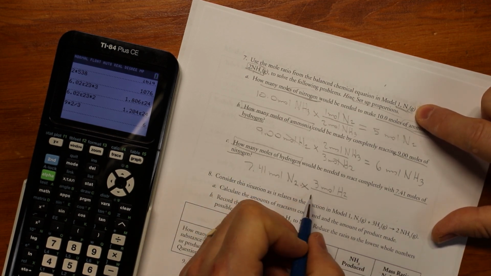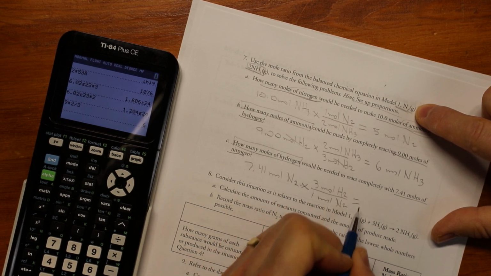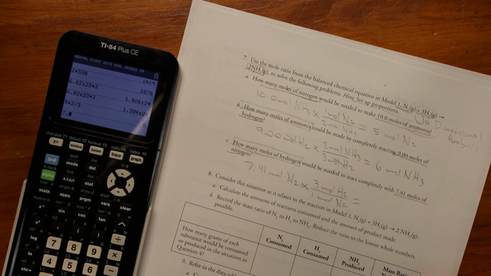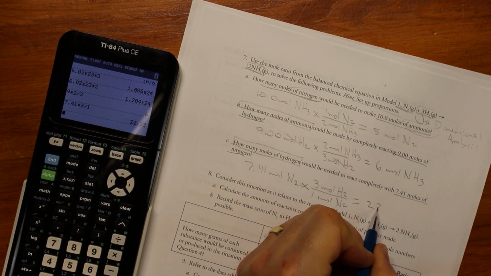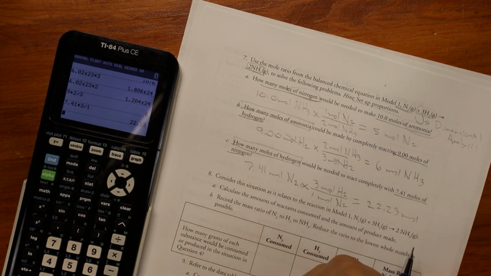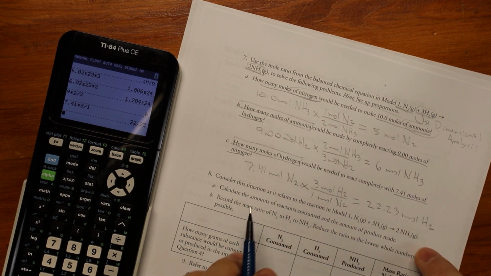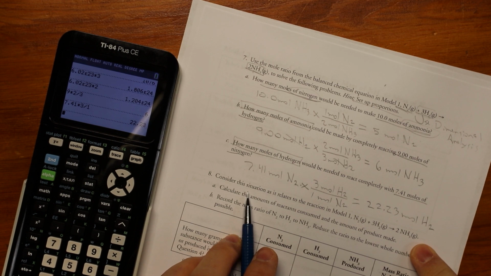Nitrogen has a coefficient of 1, so 1 mole of N2. So 7.41 times 3 divided by 1 is 22.23 moles of hydrogen.